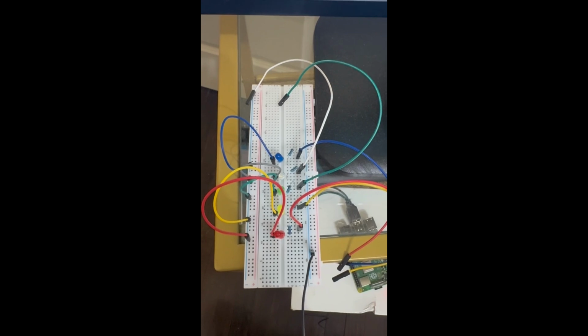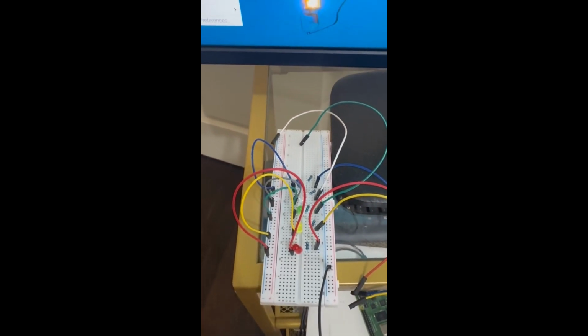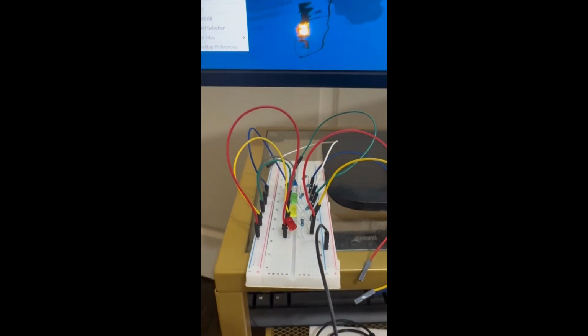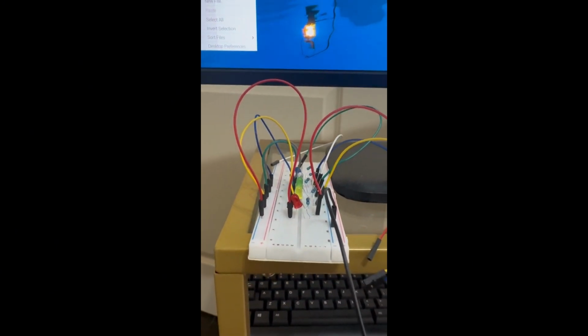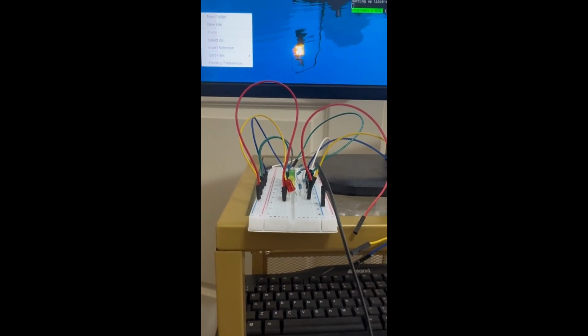Lastly, this is one more good look at my breadboard. You can see how I have everything connected properly. My resistors are connected to my LEDs properly, and my ground is connected, and everything looks good.